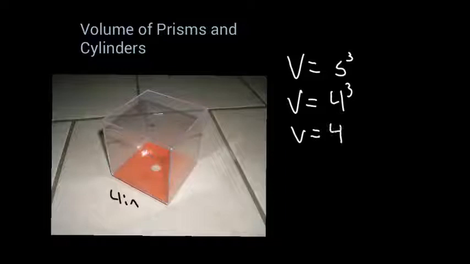Alright, we're going to do volume of prisms and cylinders. First we're going to start with a cube, which is a rectangular prism, just a special rectangular prism. The volume of a cube is just side cubed, which means side times side times side. So if we put our number in there, I have the measurement of 4 inches, so that would be 4 cubed, which would equal 4 times 4 times 4.